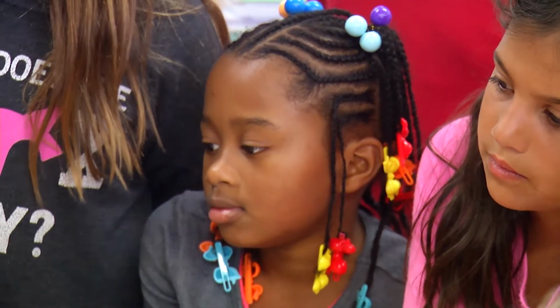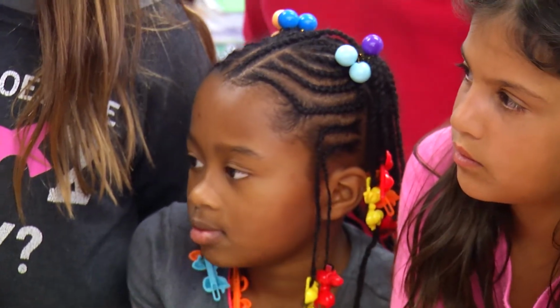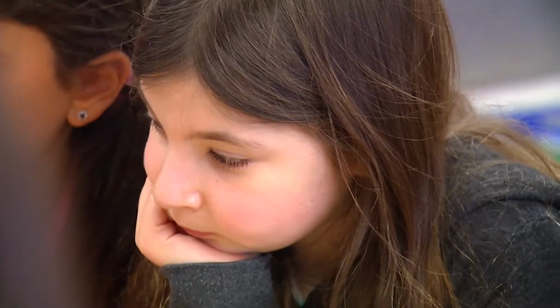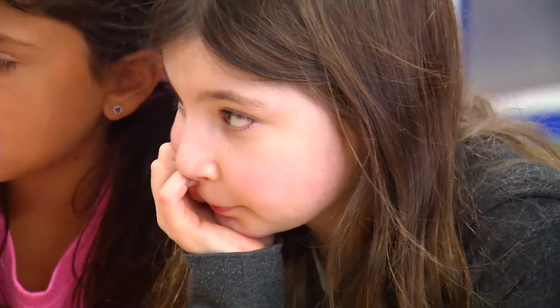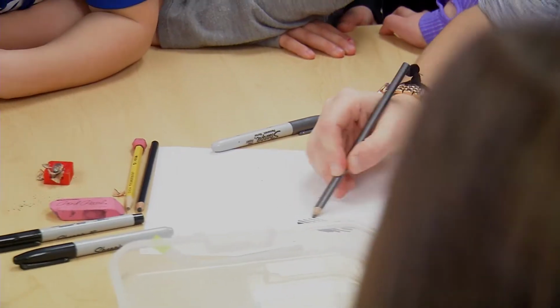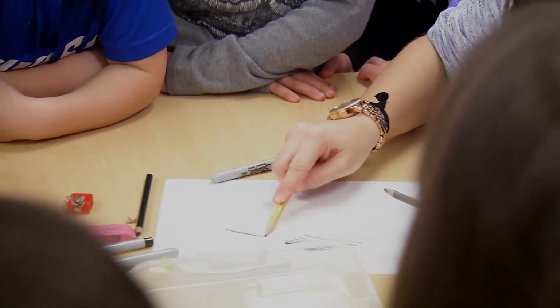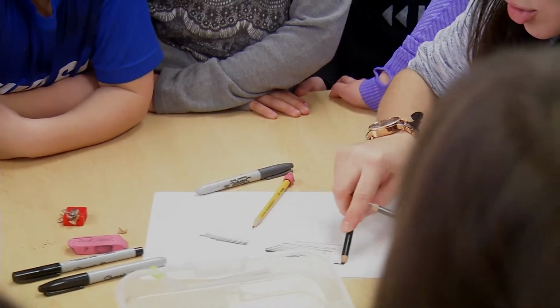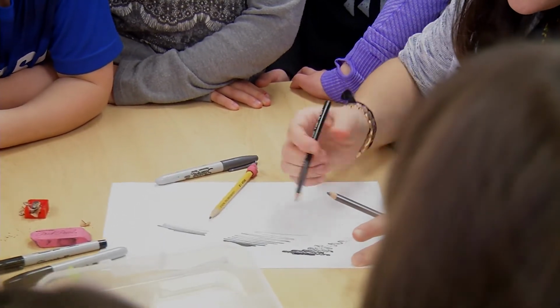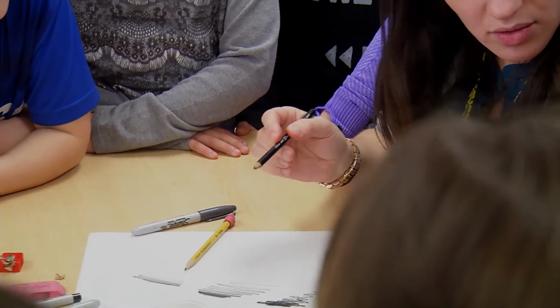So the ebony pencil, I'm going to sharpen it just a little bit because it's pretty flat. I'm going to try it out a little bit on here. And then I'm going to try the regular pencil. I'm going to try that charcoal pencil. What do you guys notice about these? What do you notice?